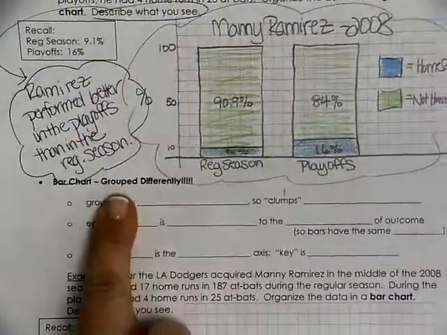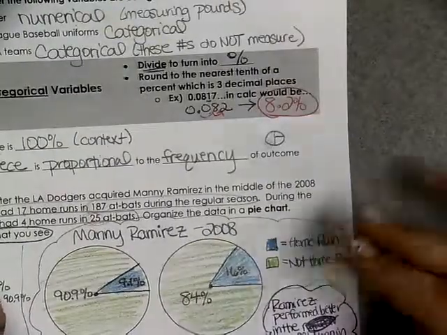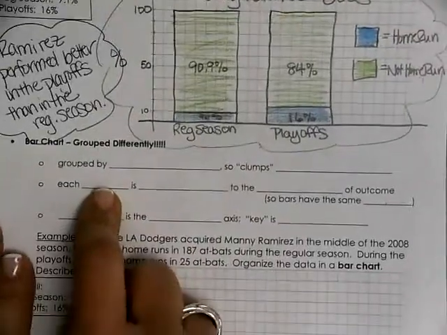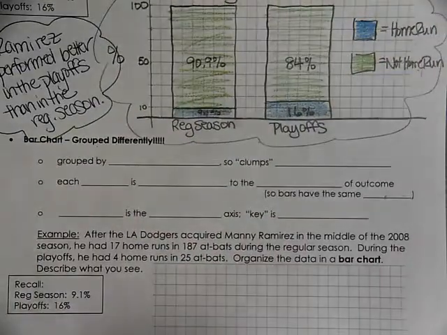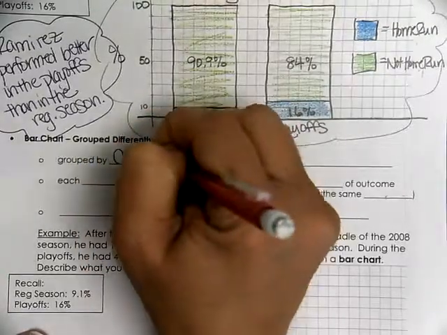This one is grouped differently. These were so similar to each other. These were both regular season and playoffs. The key was both home run, not home run. We saw the same type of thing. The bar chart is a little bit different, okay? This time in the bar chart, it's grouped by the categories.